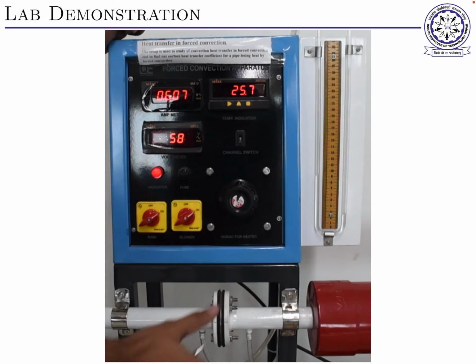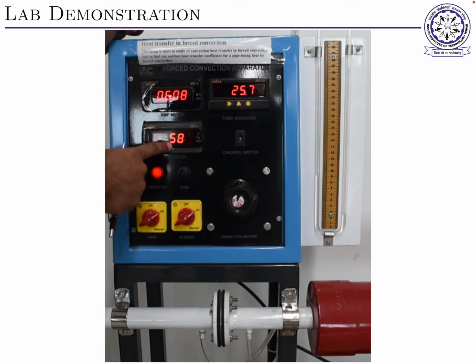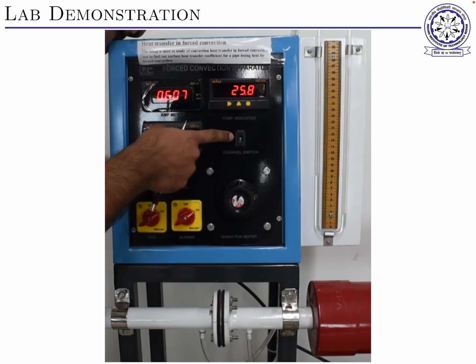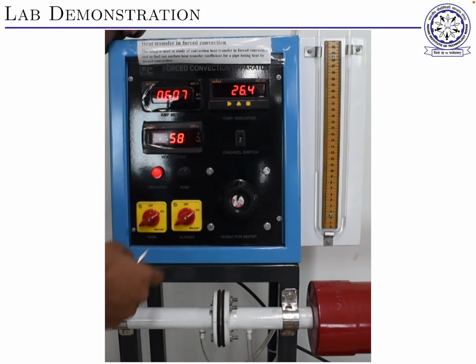So now we have set the voltage here, and the current is also fixed. Now after some time, around 20-50 minutes, the temperatures here will take a steady value.